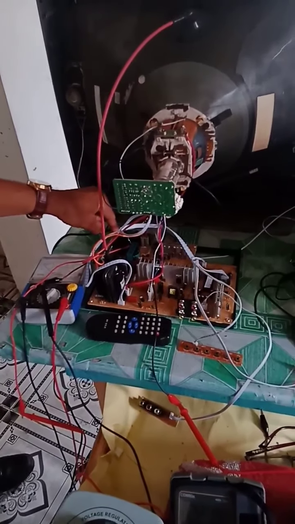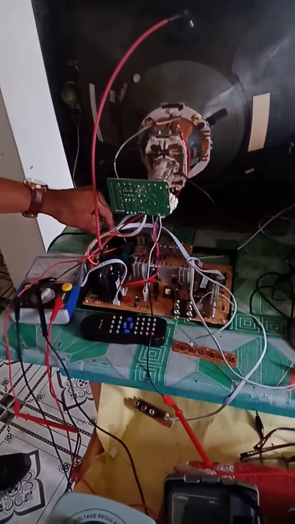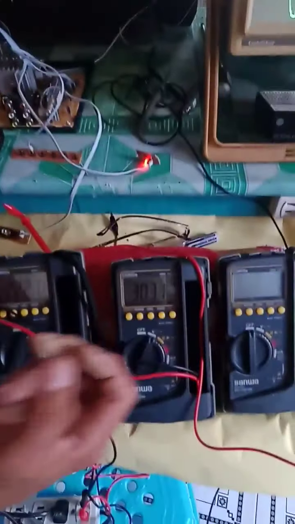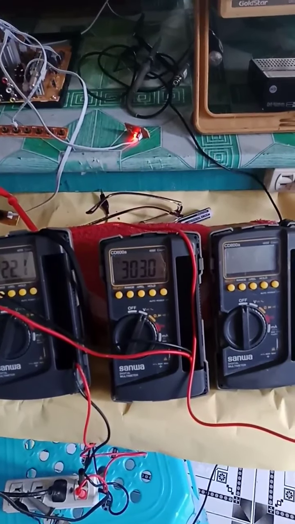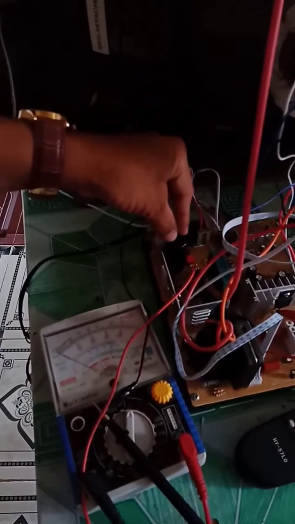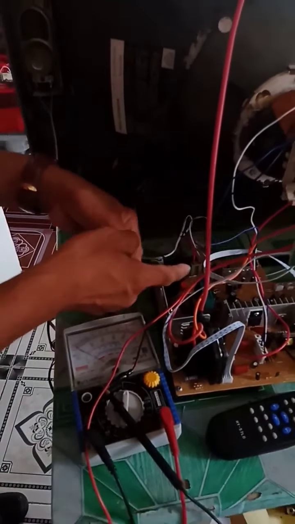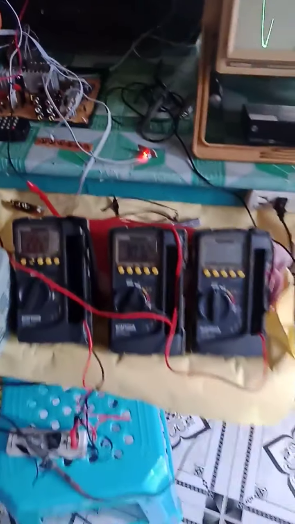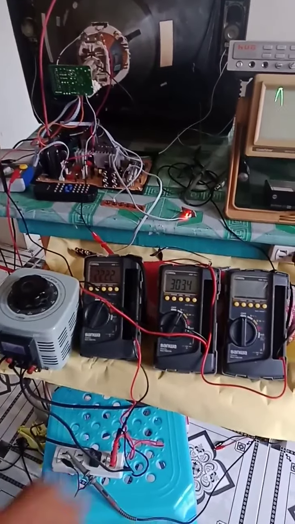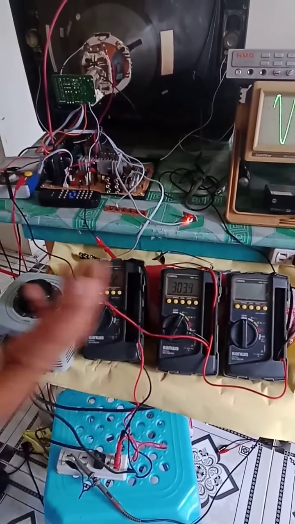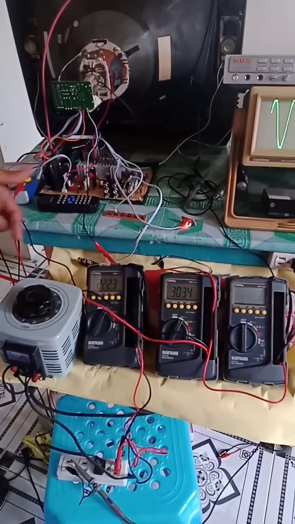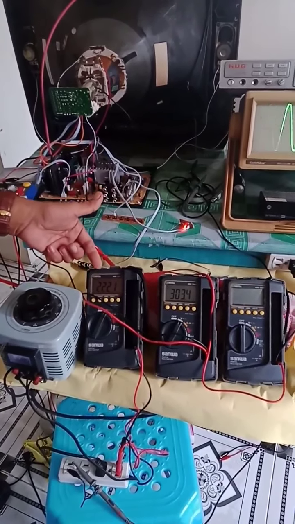This voltage is actually 303 volts at the output of the rectifier diodes or across this capacitor, which is also at the input of this regulator. How come it reached 303 volts when the voltage being inputted is only 220?